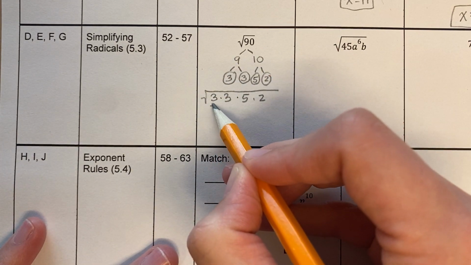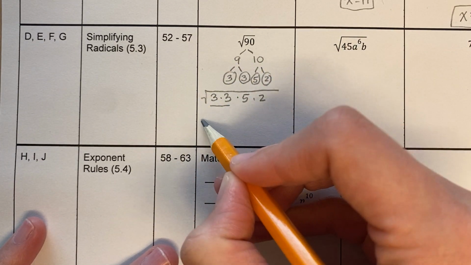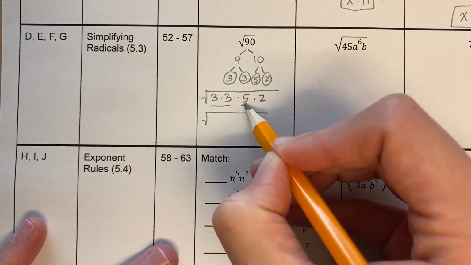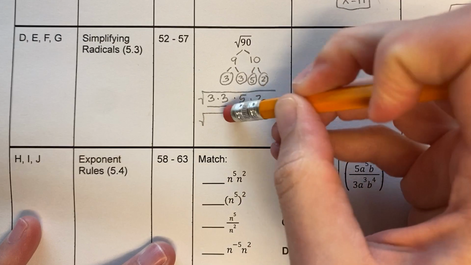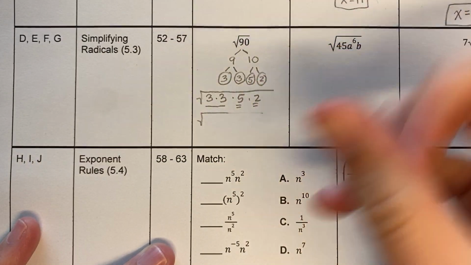Okay, now what I'm looking for is I'm looking for doubles. Why am I looking for doubles? And look, these are the singles. I'm going to double underline. The reason I'm looking for doubles is because doubles simplify. Let's talk about why.